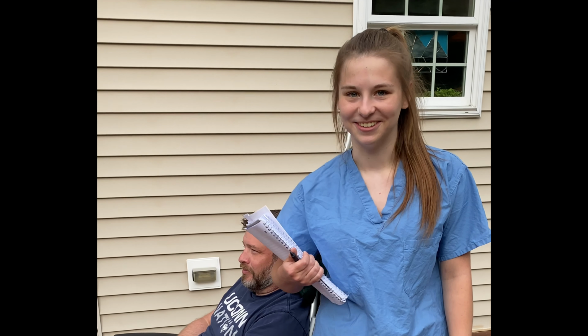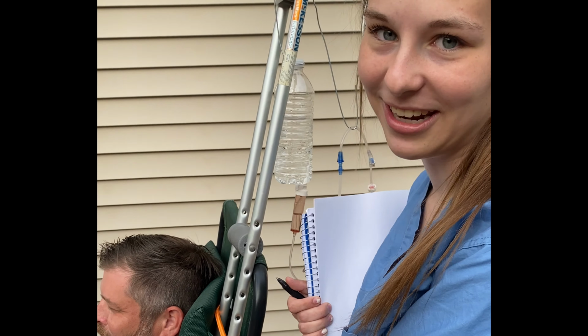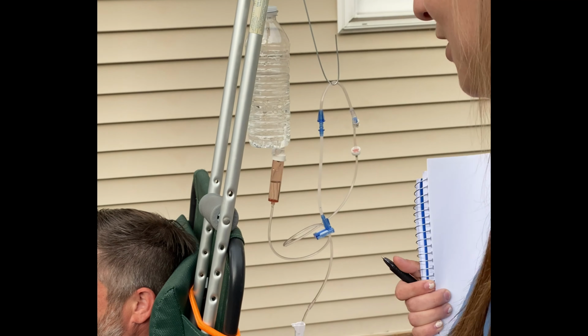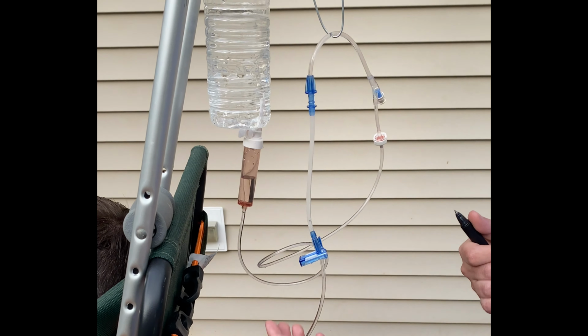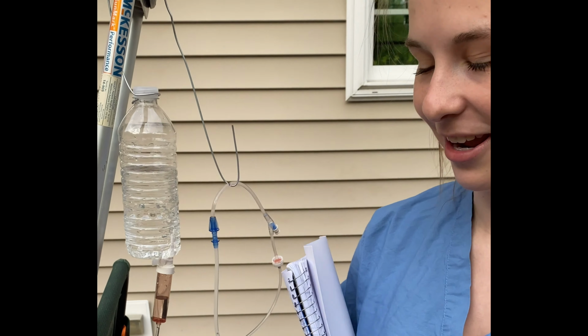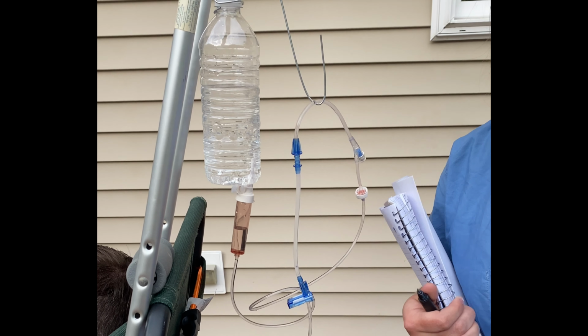Calculus applies to the medical field. Here's my patient. He fell off a cow and now is injured. First we're going to test his IV, which is decreasing and going into his bloodstream at a rate of 125 milliliters or cc's per hour.